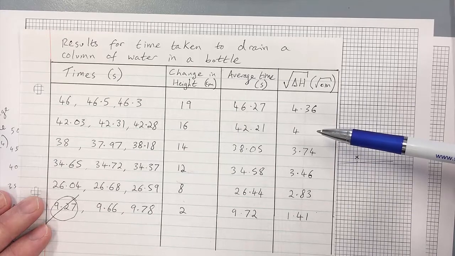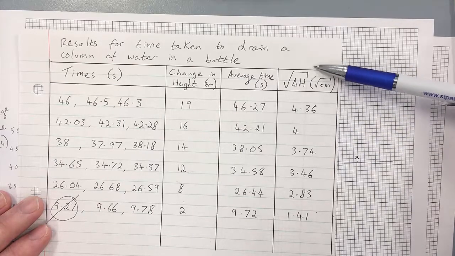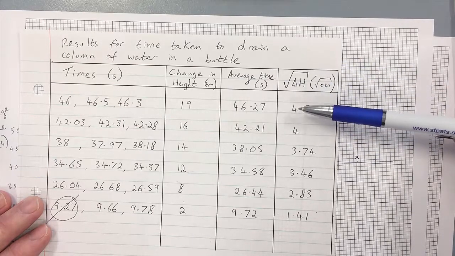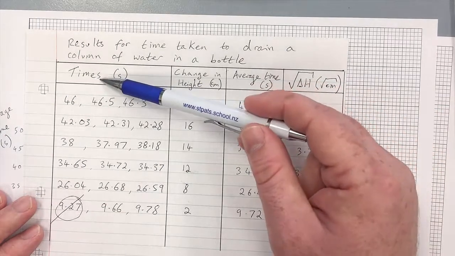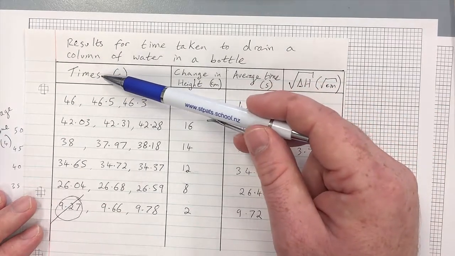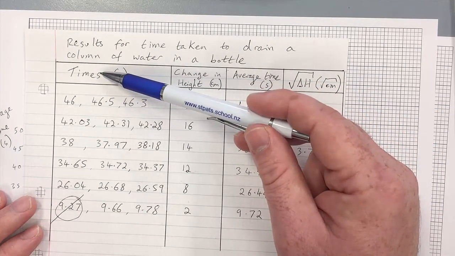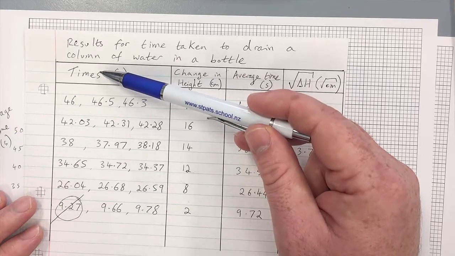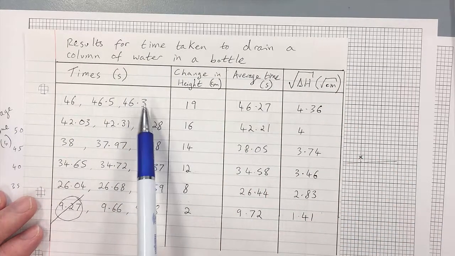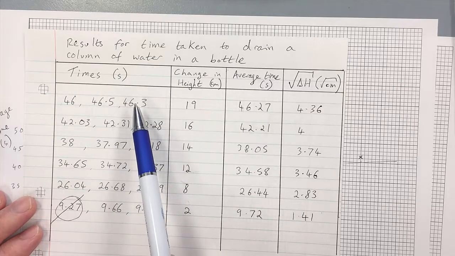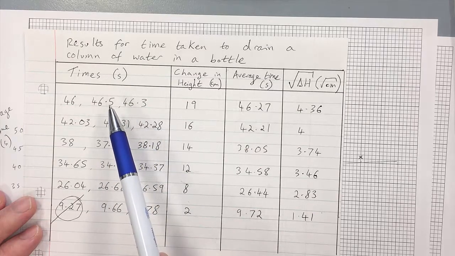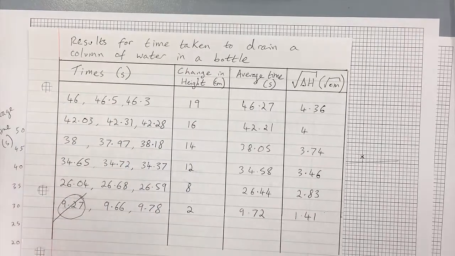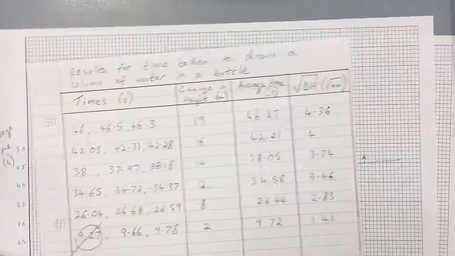We're now going to do a second graph where we plot the square root of change in height as our independent variable on the x-axis against our times. Now, at level 3, we're going to do something a bit different in that we're not using the average time here. We're going to plot all of the times, and that is going to give us a range, and that allows us to show our uncertainty. So more on that as I do the graph. So those are the values we're using.